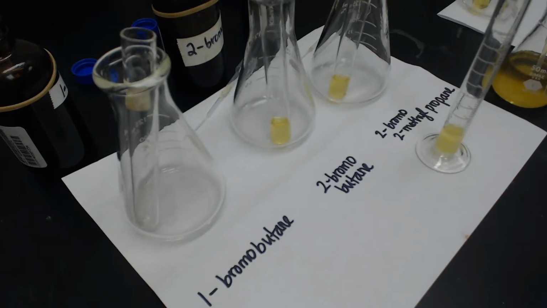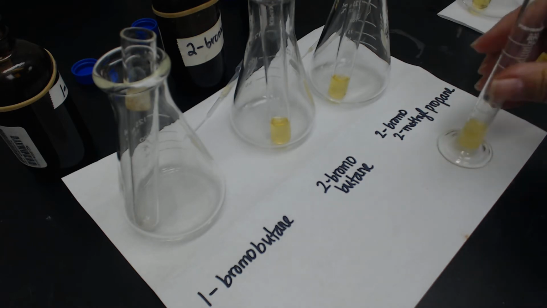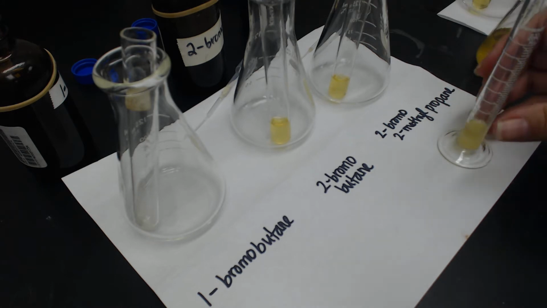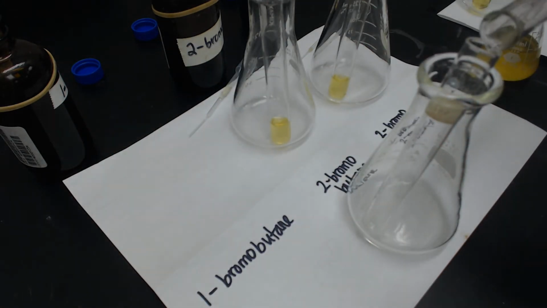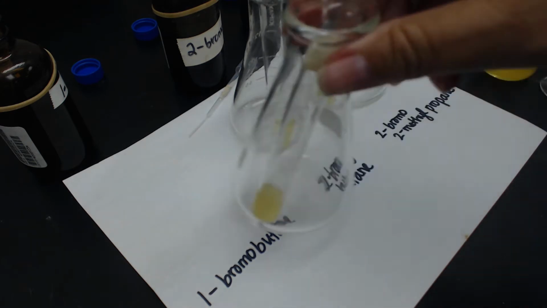Okay, so we're going to do the relative rates of nucleophilic substitution, and right now I'm doing part A, which is determining the factors affecting the rate of an SN2 reaction. I've got 15% sodium iodide, and I have put 2 milliliters of sodium iodide into each of these 3 containers.